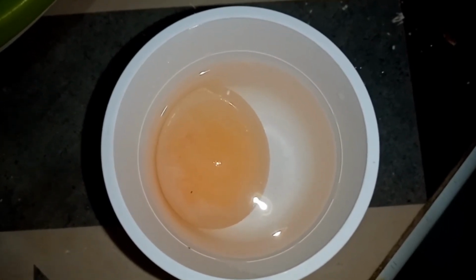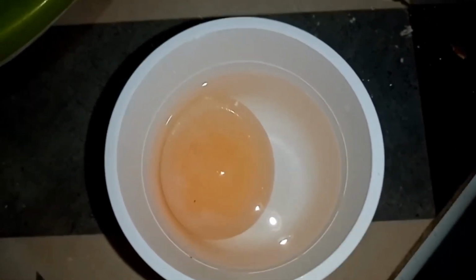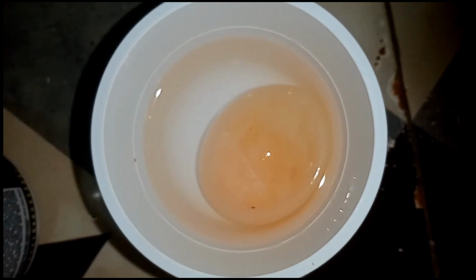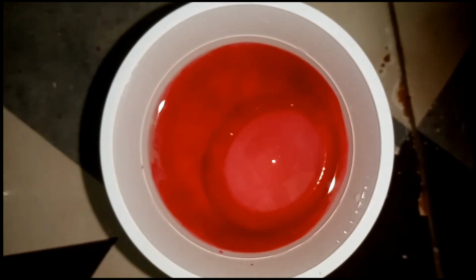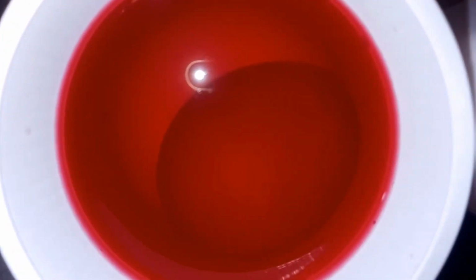On the other egg, do the opposite. First, submerge the egg in the water. Then add the food color. Wait for 6 hours, and after that, the egg will turn out like this. It will appear firm and full inside.